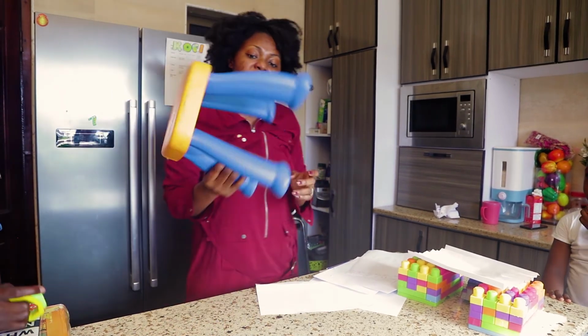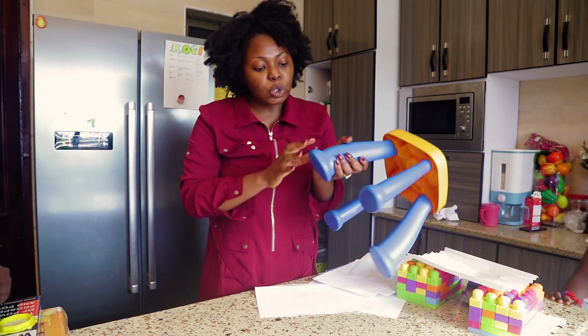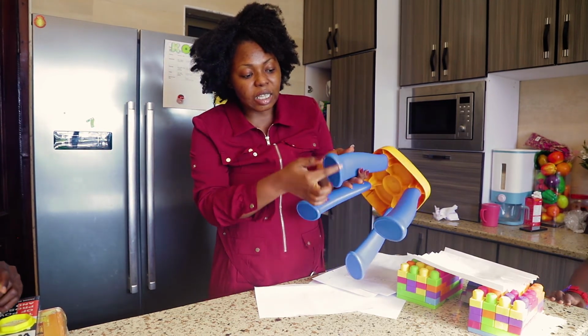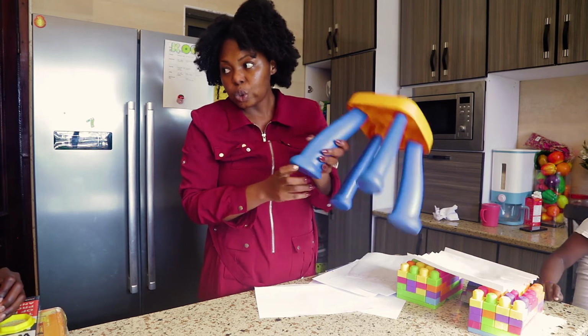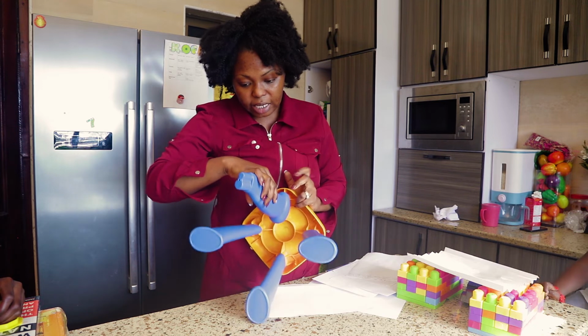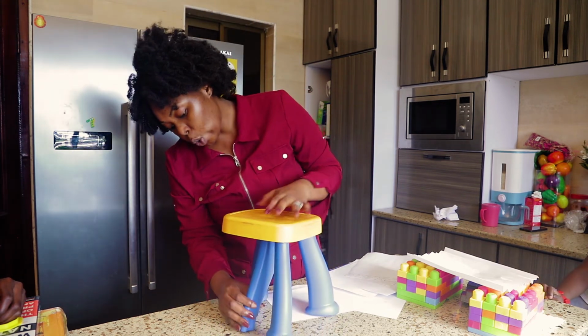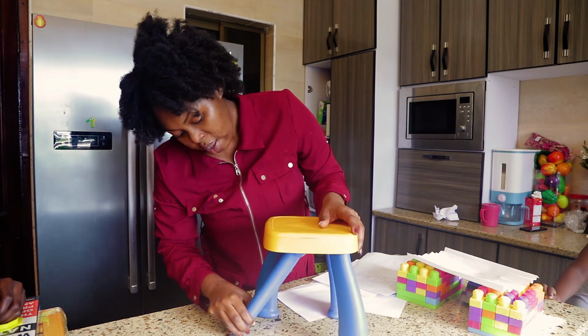This is hard plastic. The material and also the shape of the stand are very important so that you don't fall. If we try to take one out and see, can this hold it? No.